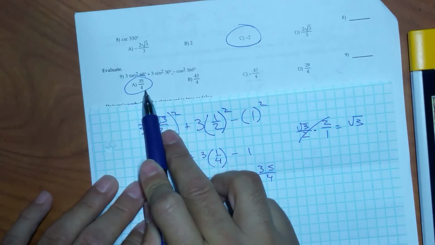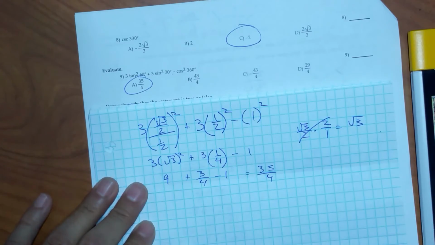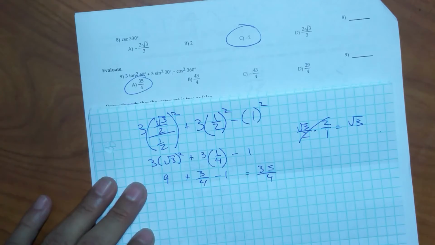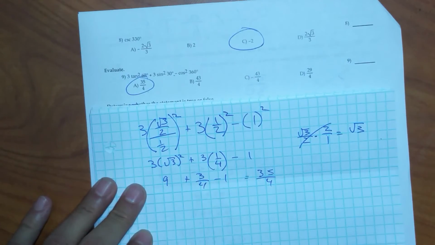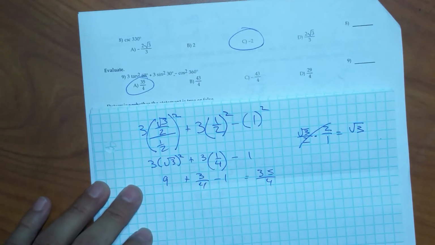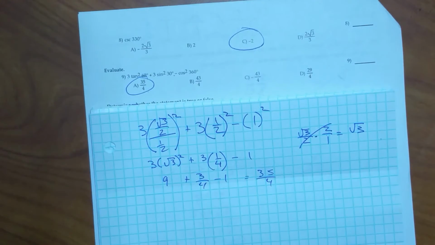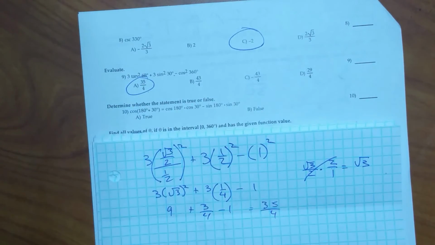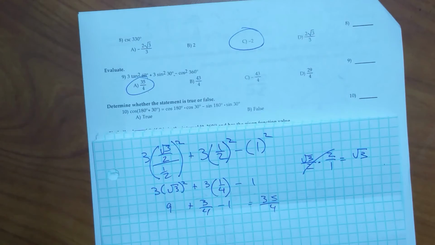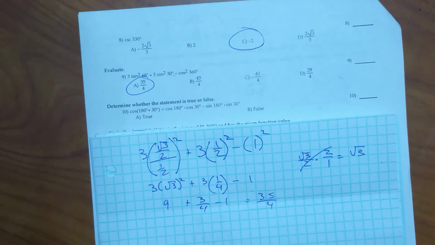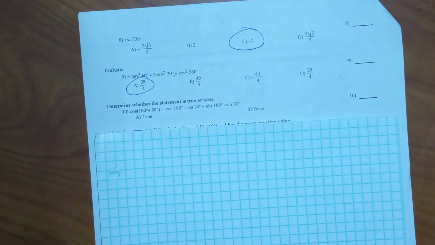So I get the exact same answer here, don't I? Yeah. Okay. All right, so number 10. Now 10's another problem. Can I enter that one in the calculator? Say yes. Yes.